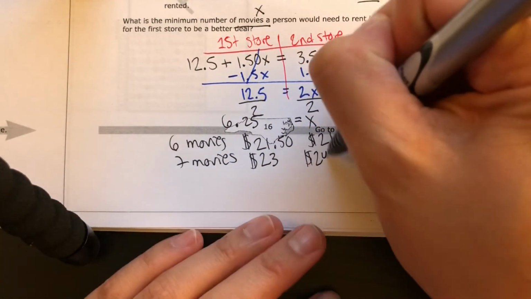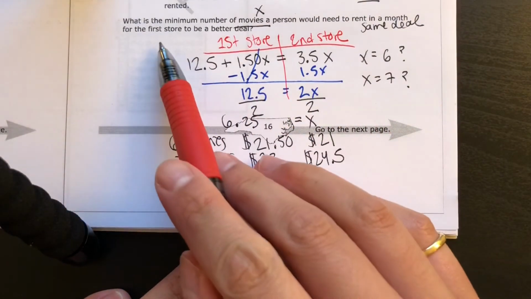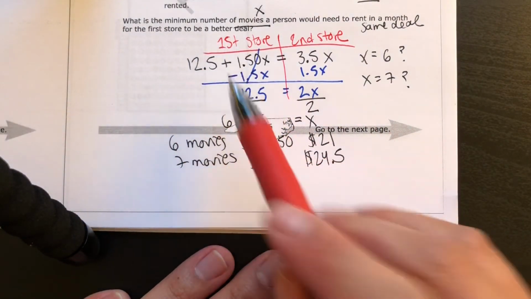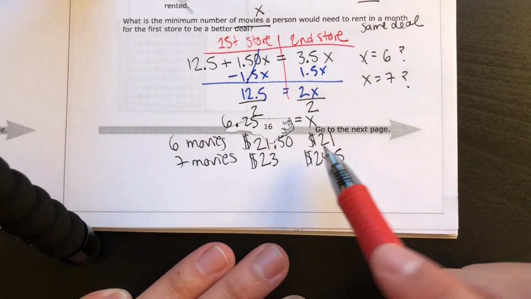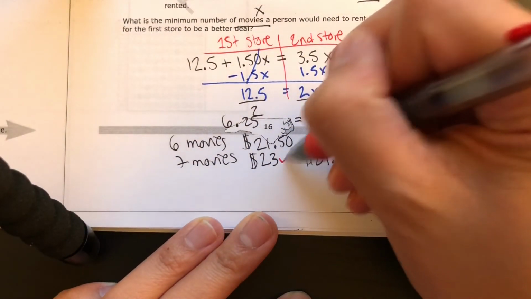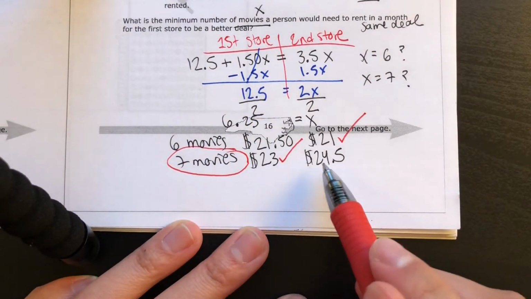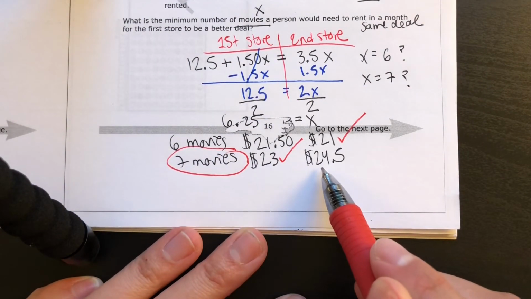So it's asking, at what point will first store be better than second store? Well, at 6 movies, second store is still the best deal. But at 7 movies, this becomes less. So at 7 movies, the first store will be less than the price of the second store.